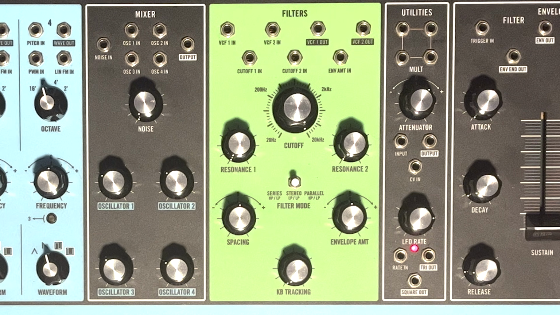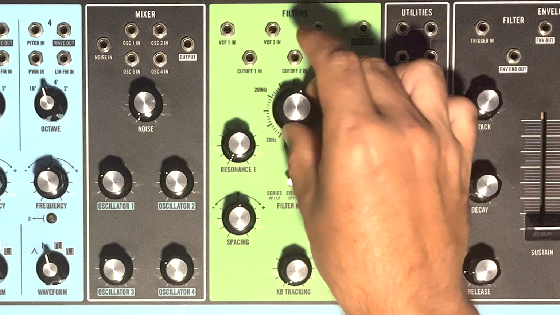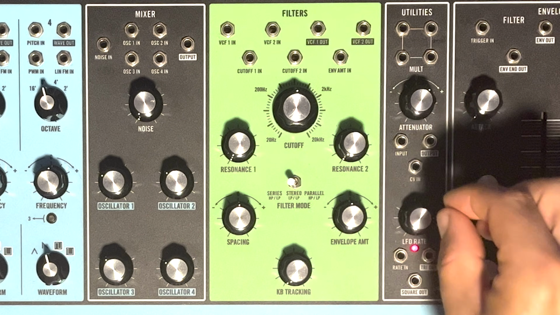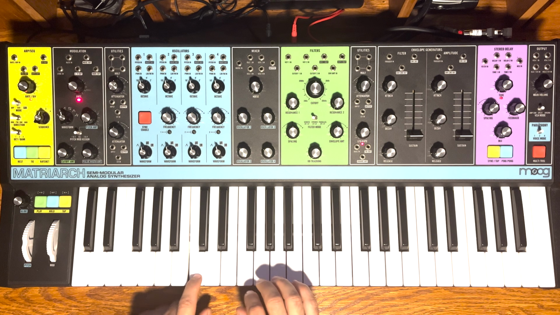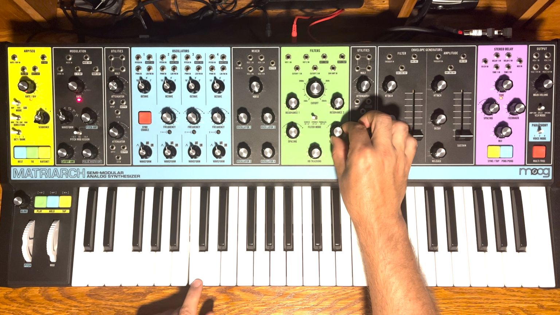Next, we've got to set up the bandpass filter. It's super easy. We're just going to put the filter in series mode, the cutoff at around 12 o'clock and spacing at 12 for now to start. Add a little bit of envelope modulation. Cool, that's a nice sounding bandpass.